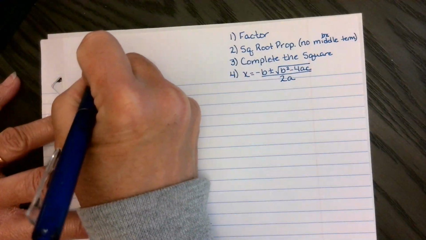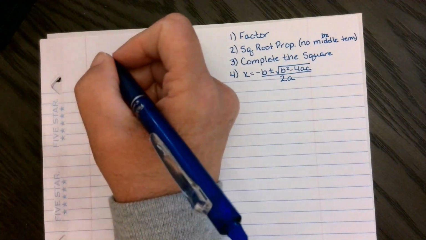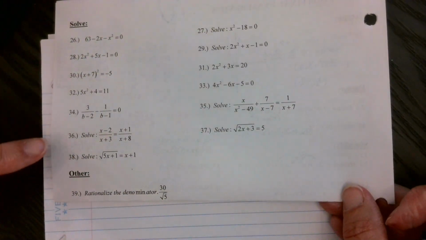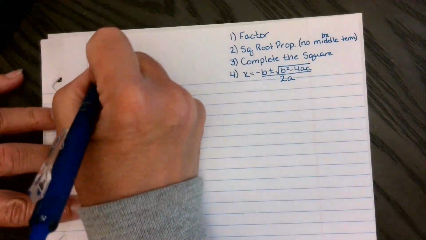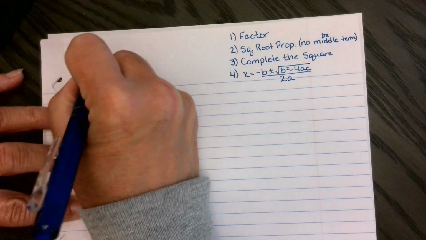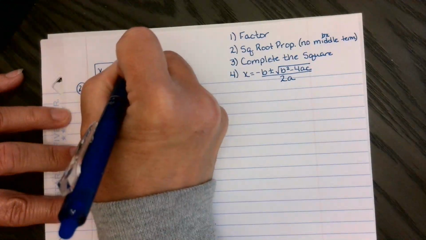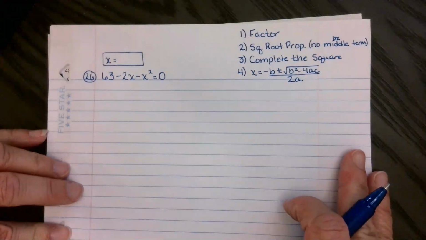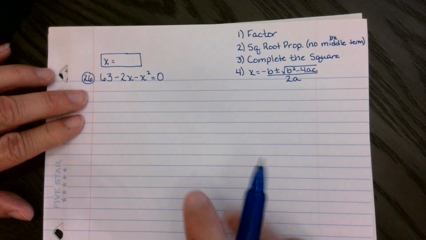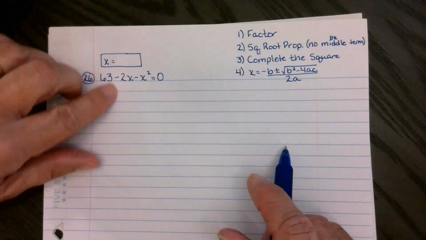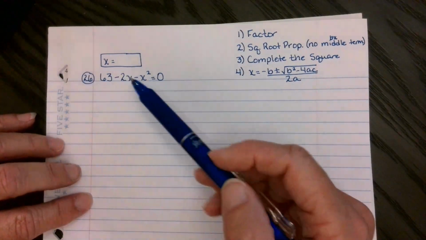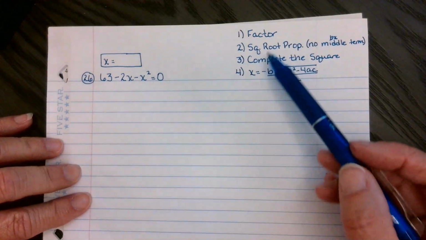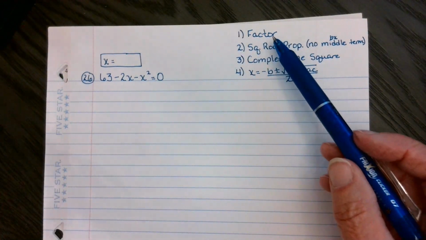All right, for 26 through 38, they're all solving problems. So you are going to have an answer of x equals some number, okay? Could be a number, could be a radical, could be whatever. Now, this here, we don't have any radicals, okay? This is a quadratic, meaning it's a parabola, it's an x squared. You have four ways to solve it.